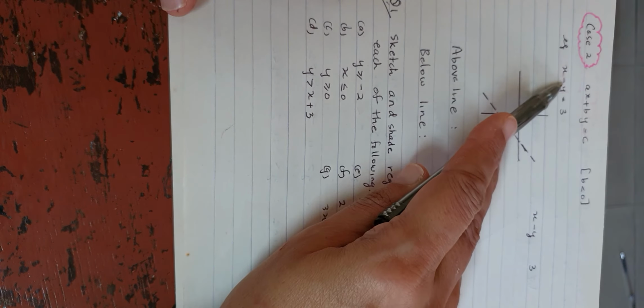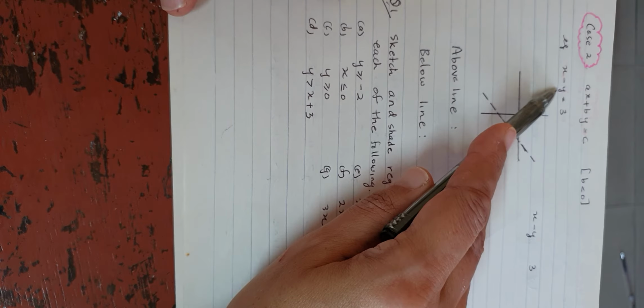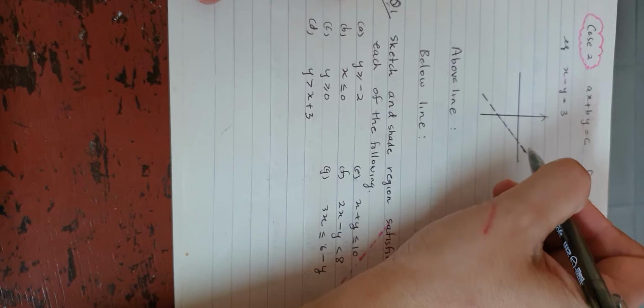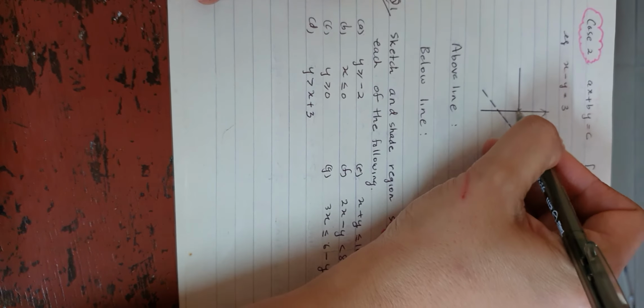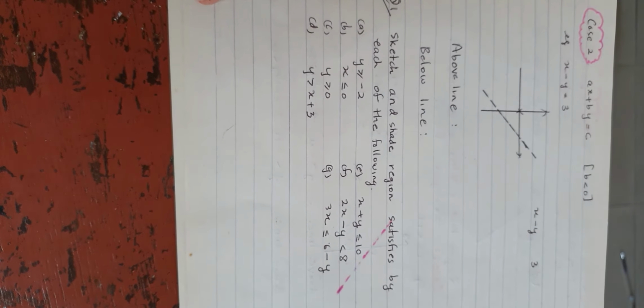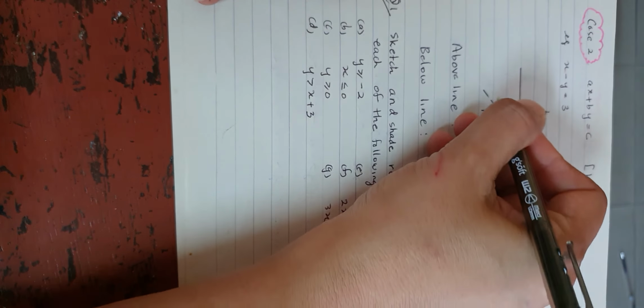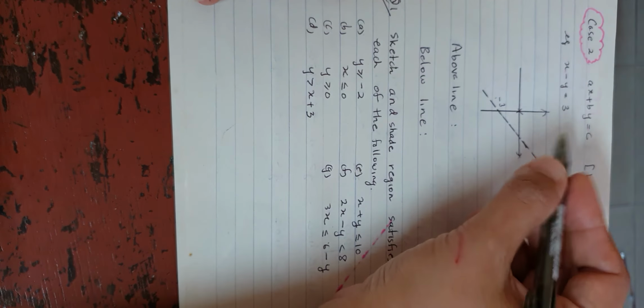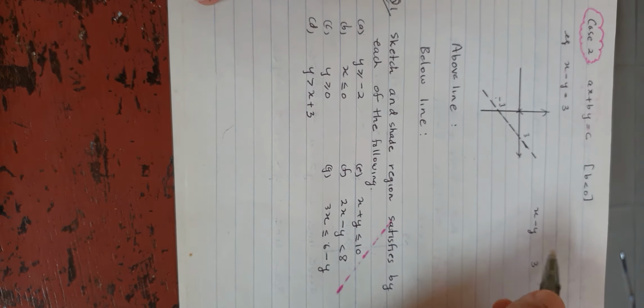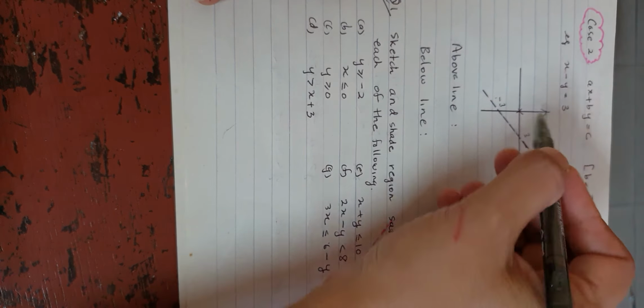I've given an example here. Can you see my b is negative 1 here? If my b is negative 1, I'm going to check again for the point. This is my point 0, 0. This is my line, x minus y is equal to 3. x is 0, y is equal to negative 3. y is 0, x is equal to 3. This is my line. So I'm going to put in the point 0, 0 again.